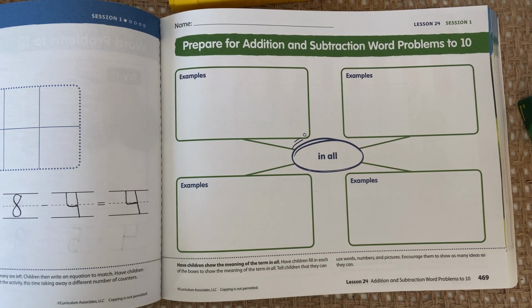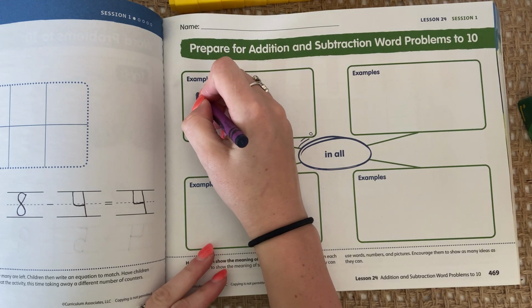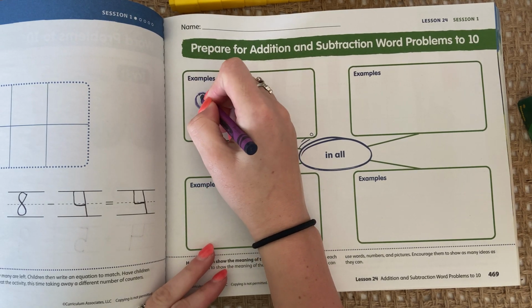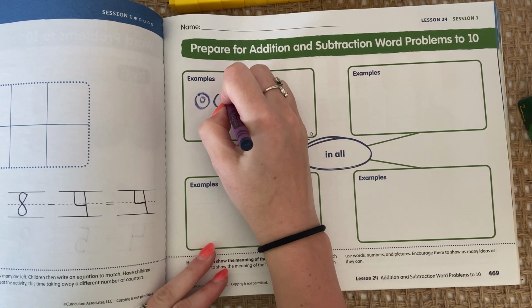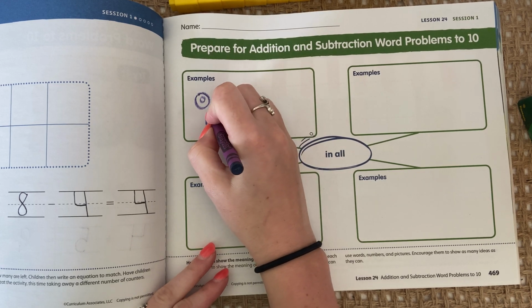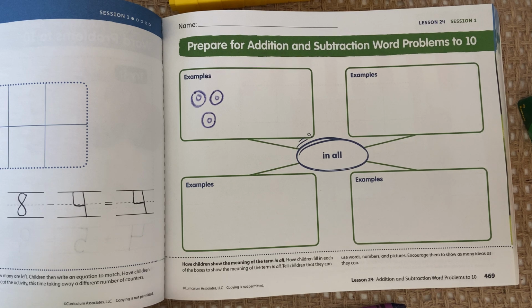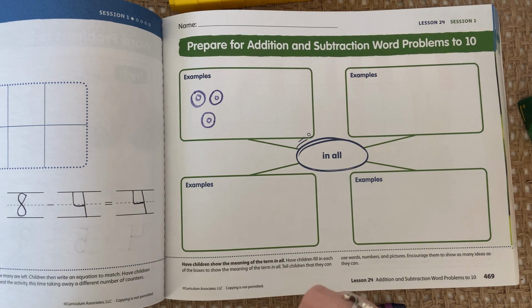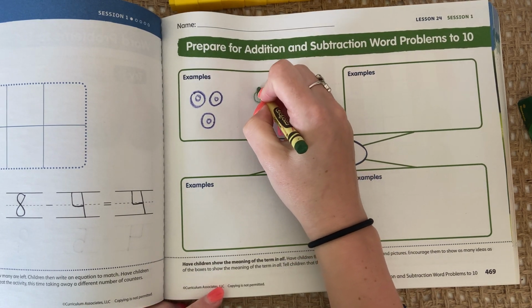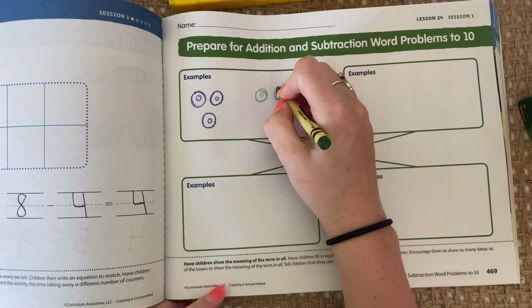So we're going to pretend that there were 3 donuts. Okay, I'm going to draw my 3 donuts over here. There were 3 purple donuts, and there were 3 green donuts.